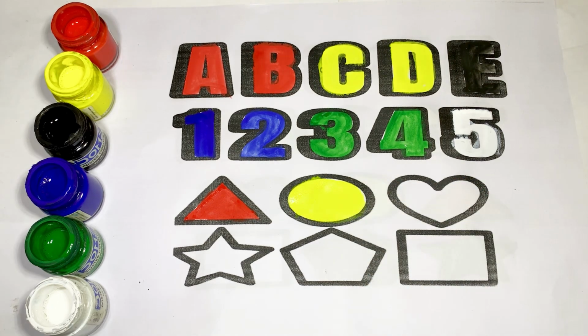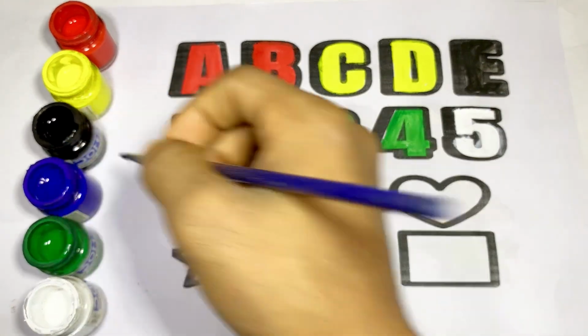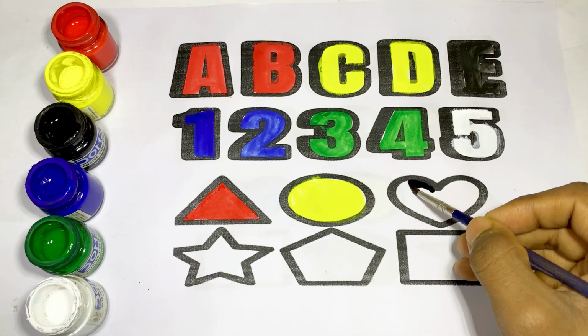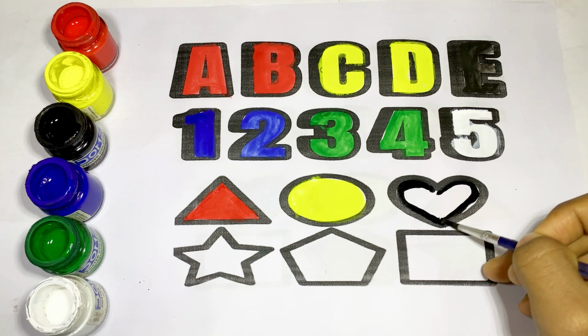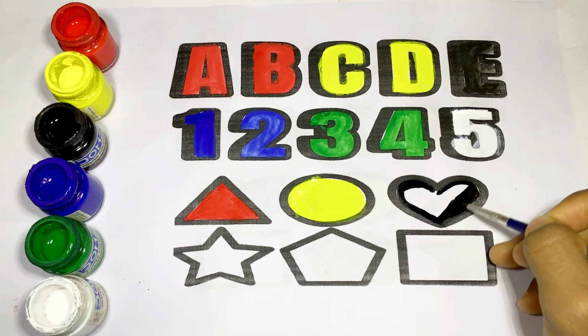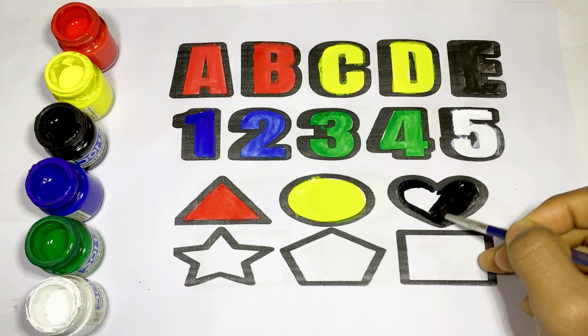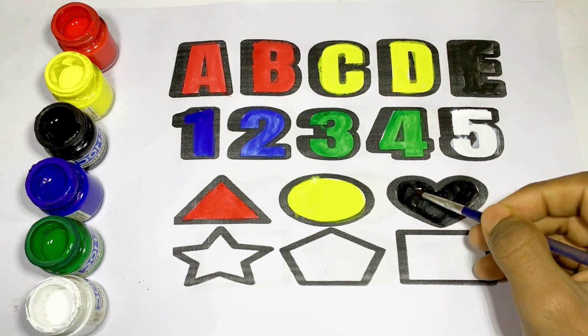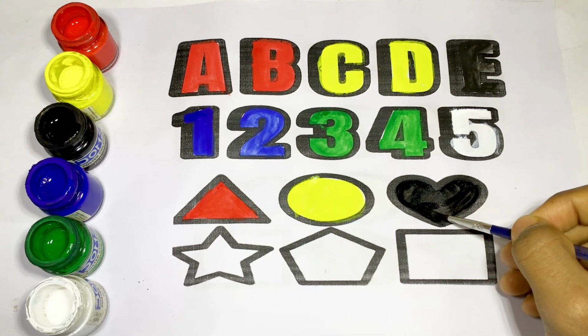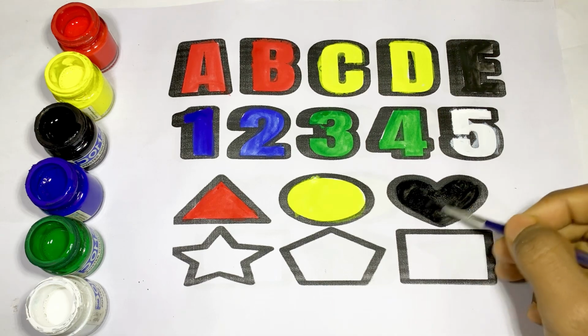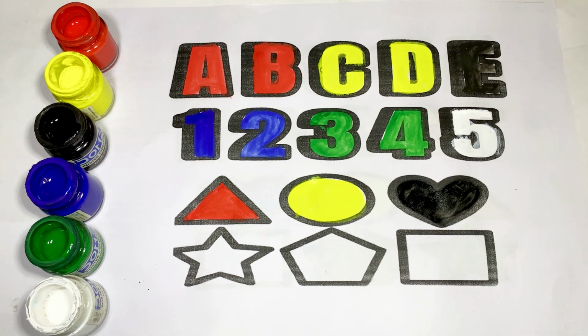Kids, now heart. The shape of heart. And here is black color. Kids, now star.